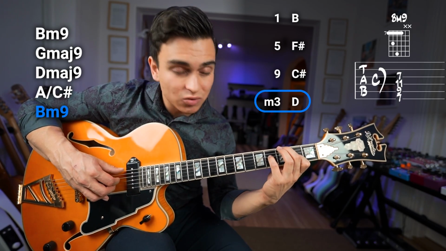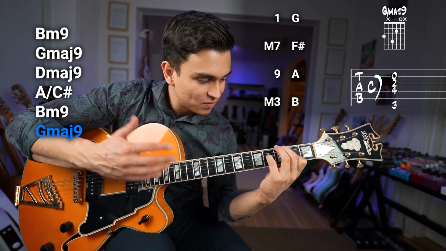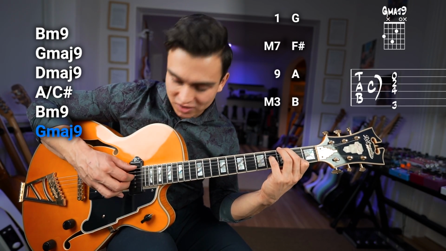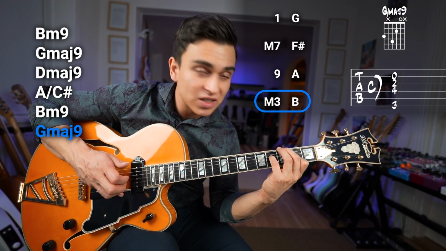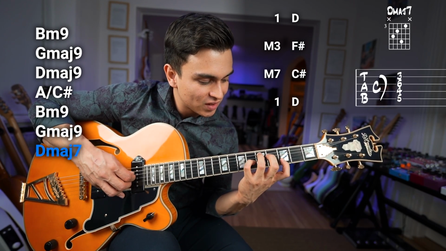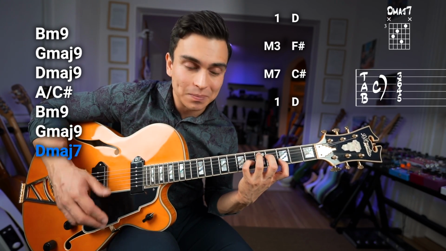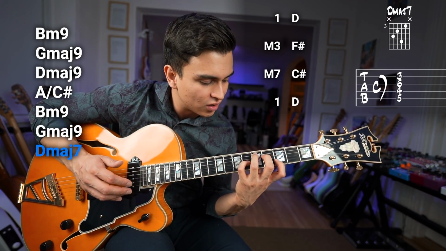And then we go down to this one, where we got this open B string. So this is G major 9 actually. So we got the root, major 7, 9, and the major third, right? Yeah. And then we got this one, D major 7. D major 7. How can it sound so good? Because of the inversion, the version of it.